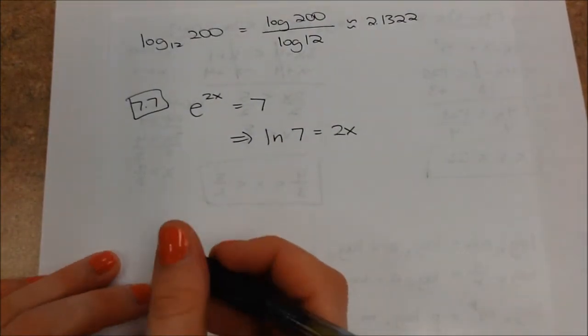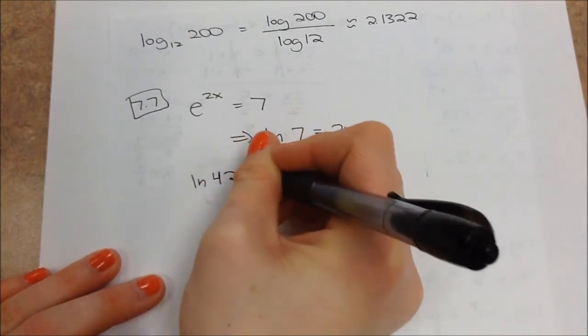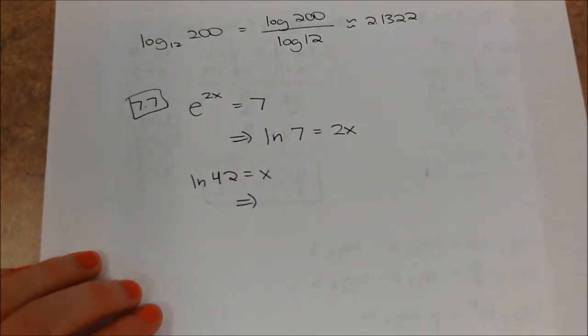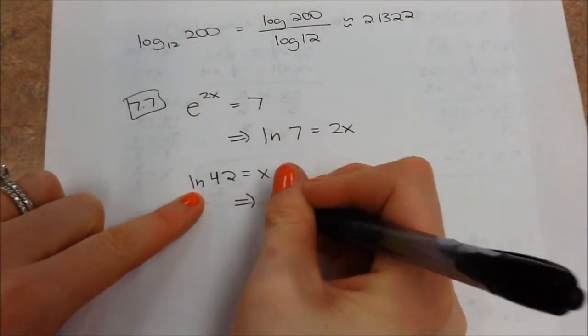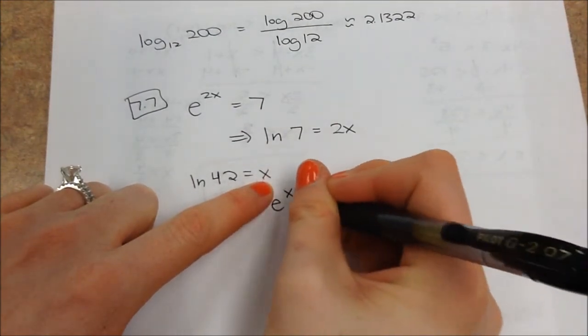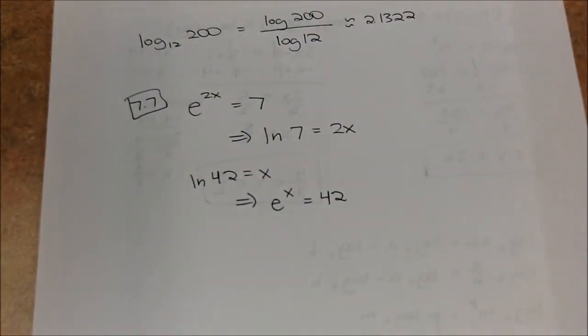You could also go back the other direction. Like say I had natural log of 42 equals x. I could ask you to write that in exponential form. So I start with the base, which since this is natural log, the base is e, and then raise it to this number as a power equals this number. Okay, so same thing we did in actually 7.3. We just have a different base. So you're translating back and forth between log and exponential.